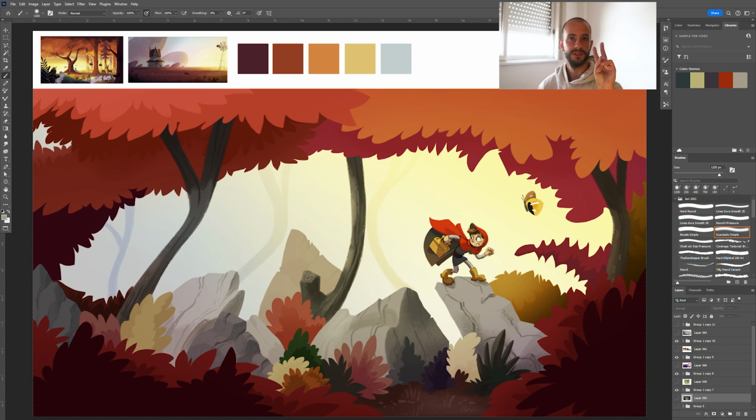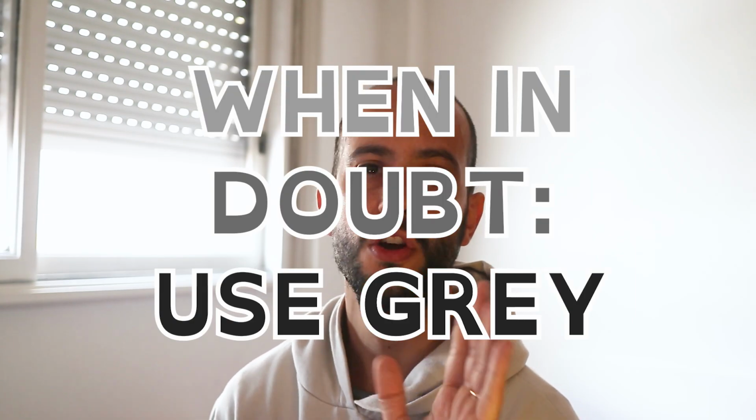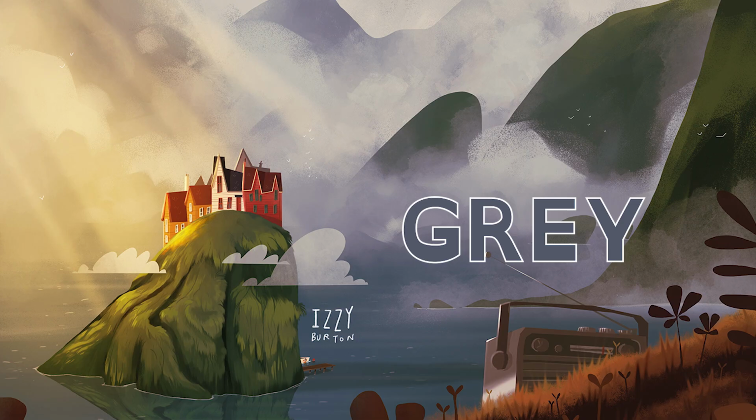Oh, but what about the analogous one? Oh, you mean this one? Okay, here comes the second rule. When in doubt about what color to use in parts of the illustration, go for gray. And if you don't believe me, just search for any illustration that you like and you'll see that there are moments where there are patches of gray.